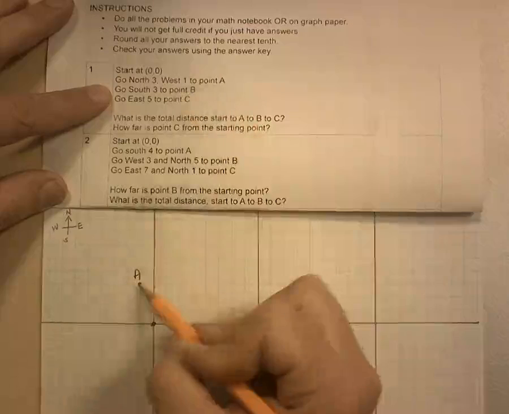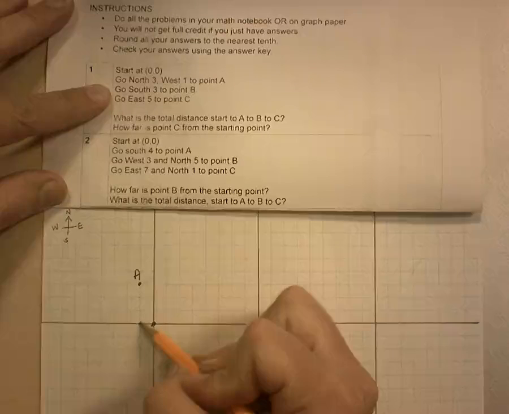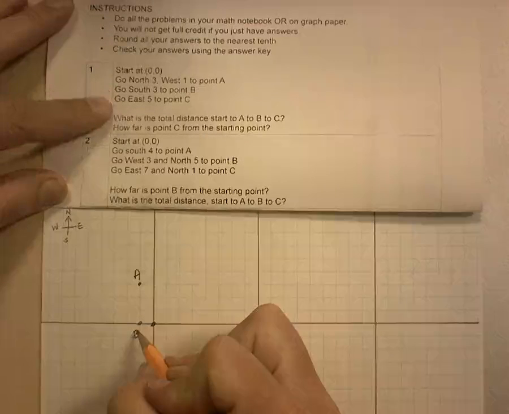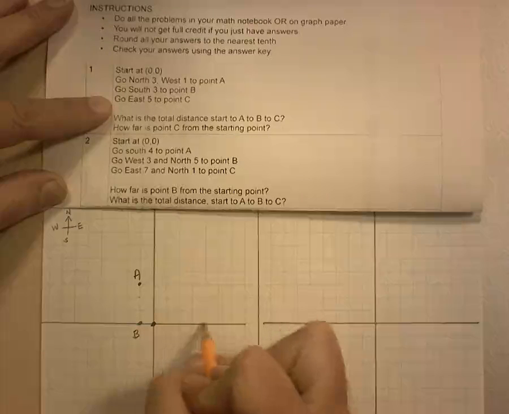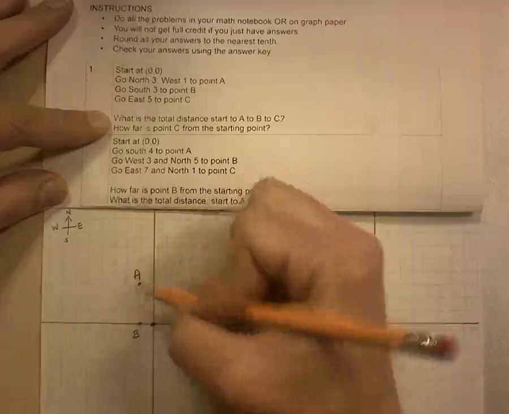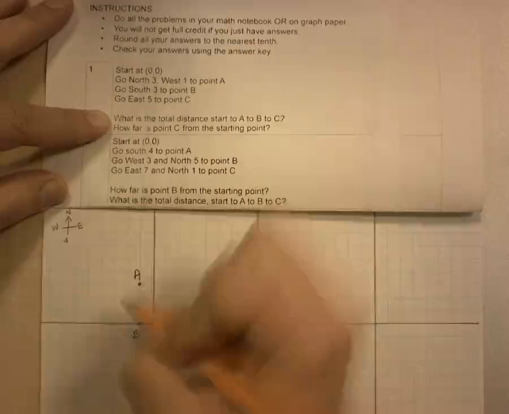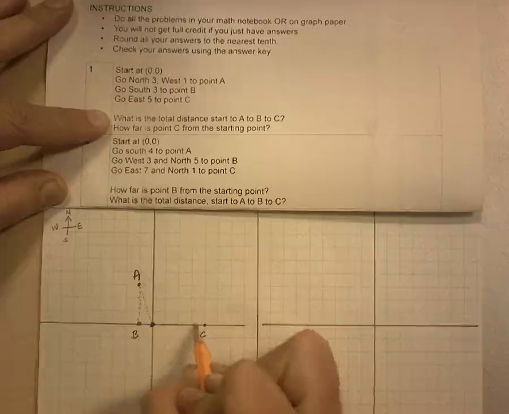After that, so I'm at point A, then it says go south 3 to point B, 1, 2, 3 to point B. There we go. And now go east 5 to point C. So 1, 2, 3, 4, 5 to point C. And the question is, what's the total distance that was traveled? So I went up there, down here, and then over there.